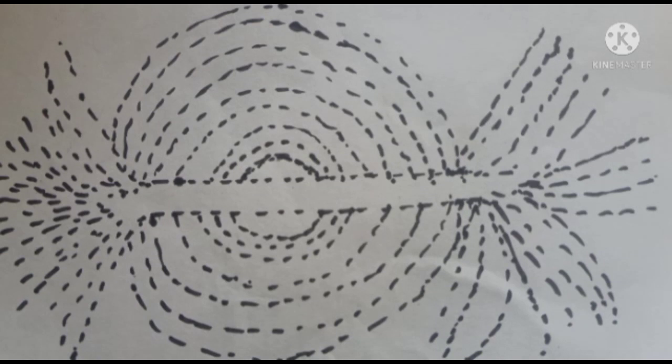Children, what do you observe here? In this activity, we observe that in a small space around the magnet, iron filings set themselves in a pattern because they are affected by the magnetic force of the field created by the bar magnet. So, the pattern represents the magnetic field.